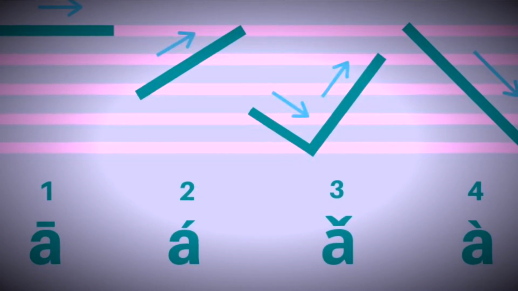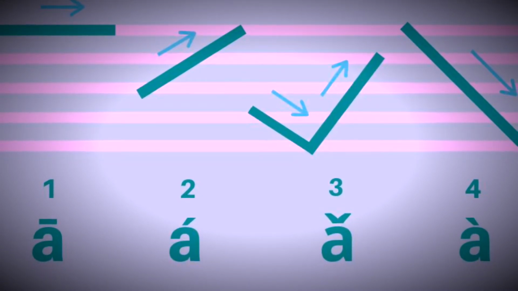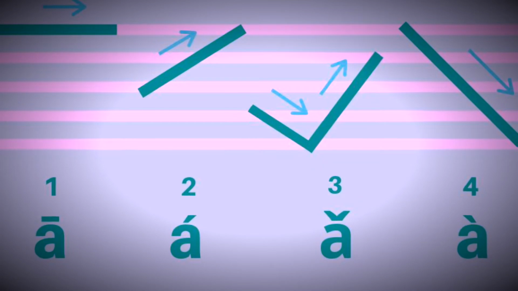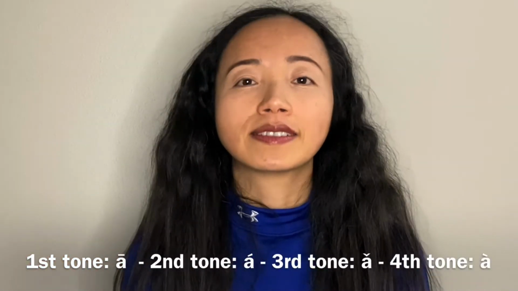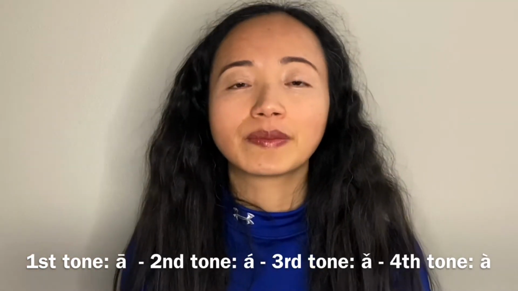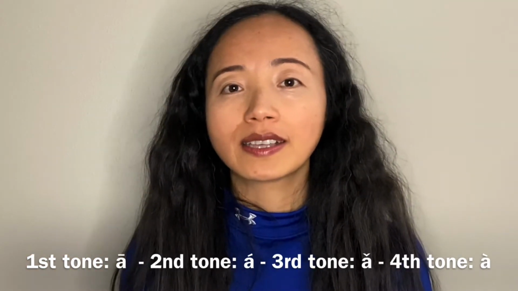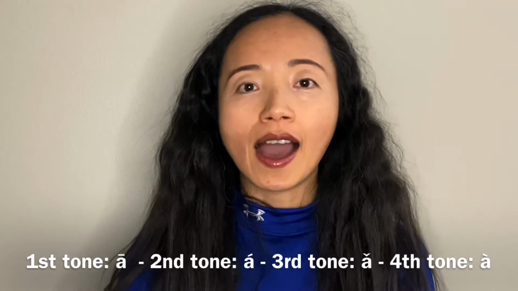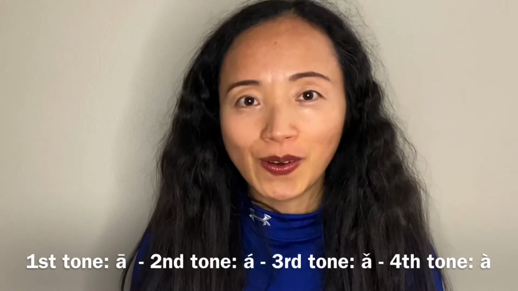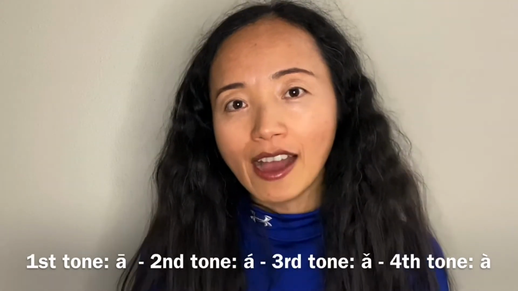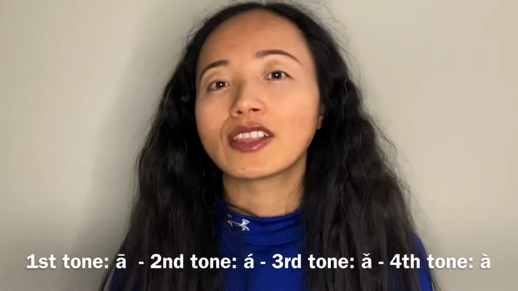In Chinese, there are only 4 tones and 1 neutral tone. So the first tone is a high tone, and it's ah. Second tone, it's a rising tone, ah. Third tone goes down and then rises just a little bit.